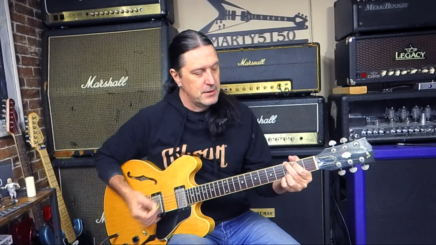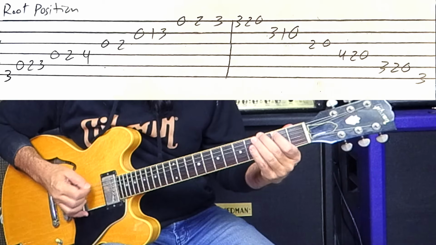Okay, so G major root position. I'm going to just call it G major, but we all know it's also E minor. So anyways, here we go. The root position is going to have some open strings in it, and it sounds like this.